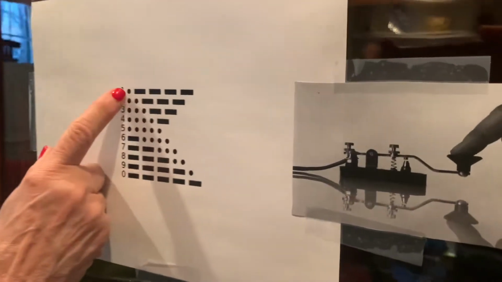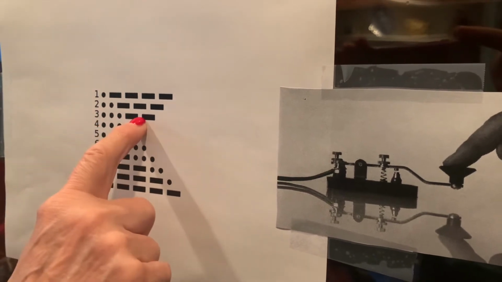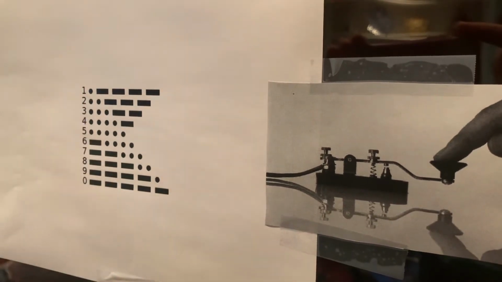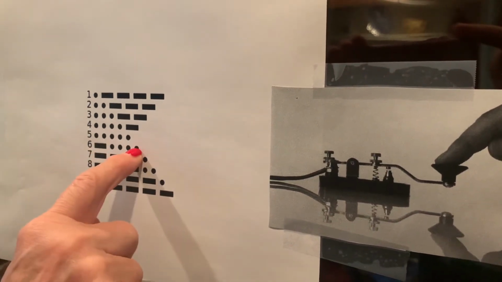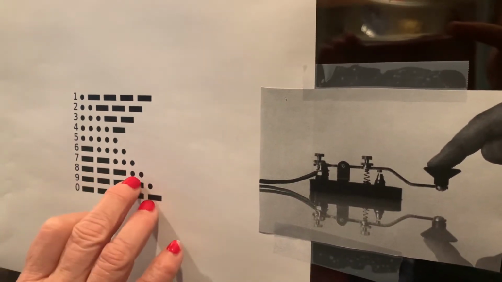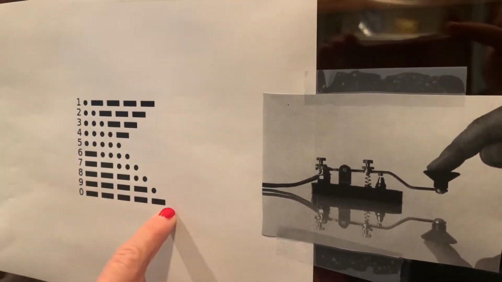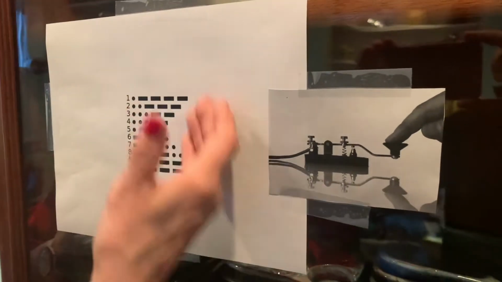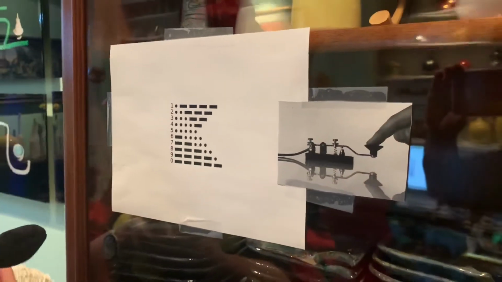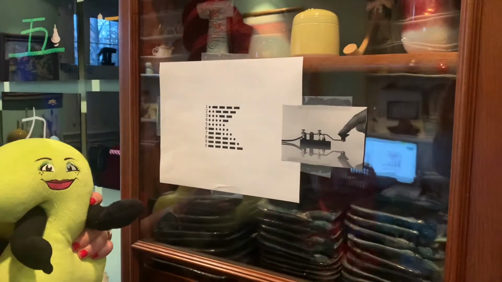So here is 1 is 1 short and 4 long, 2 is 2 short and 3 long, 3 is 3 short and 2 long, 4 is 4 short and 1 long, 5 is 5 shorts. And then when we go beyond 5, 6 is 1 long and 4 short, 7 is 2 long followed by 3 short. 8 is 3 long, followed by 2 short. 9 is 4 long, followed by 1 short. And 0 is 5 long. So that is how you can change all of the numbers 0 to 9 into Morse code through how you would push the button, longs and shorts.